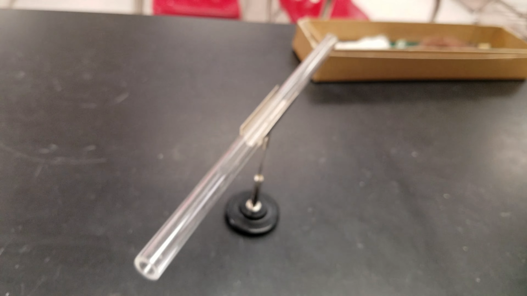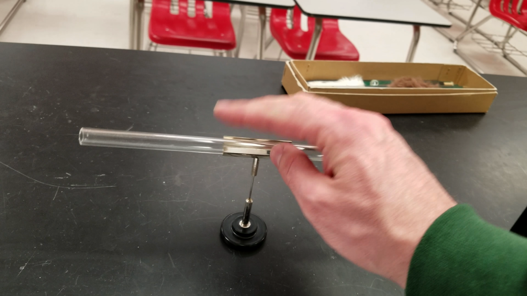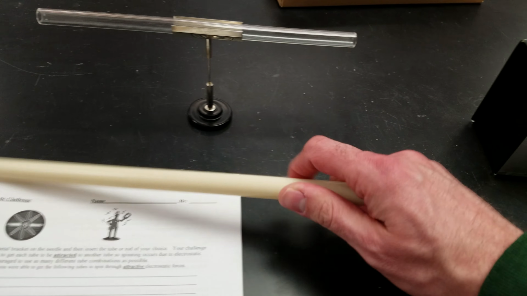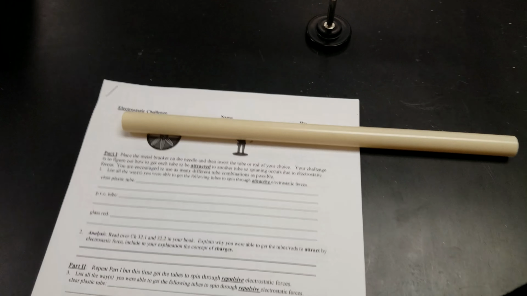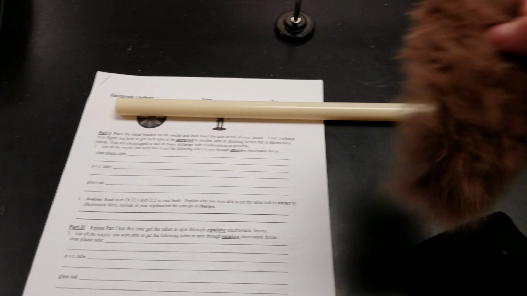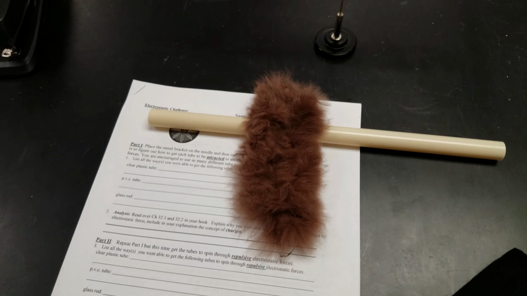And look at that, I just get a tiny amount of attraction from the tubes themselves, so probably picking up leftover static electricity on the tube from before. But just for example, let's say, okay, ways to get the clear plastic tube to attract. Maybe I'm going to take the PVC tube and I'm going to rub fur on it. I'm going to try that.